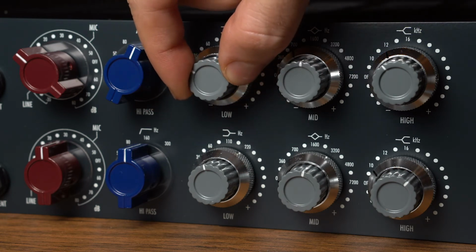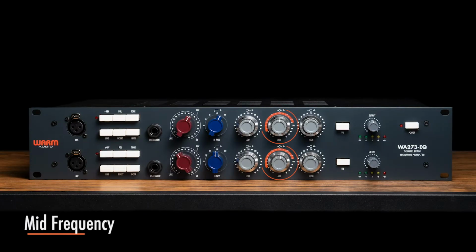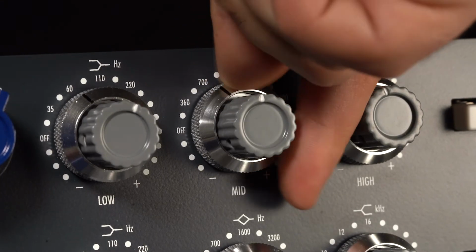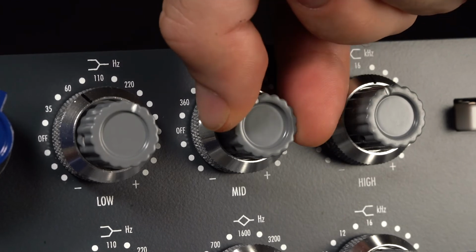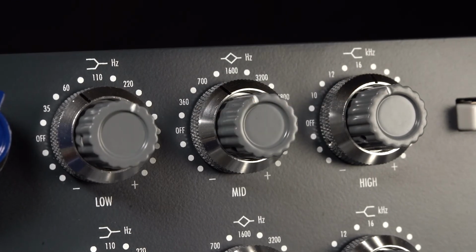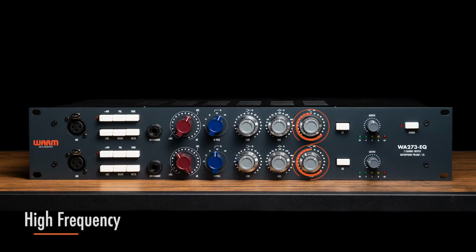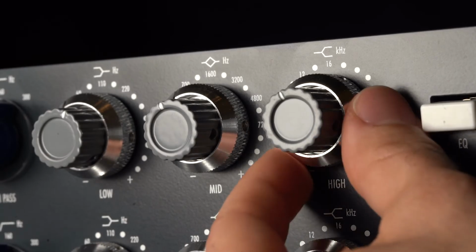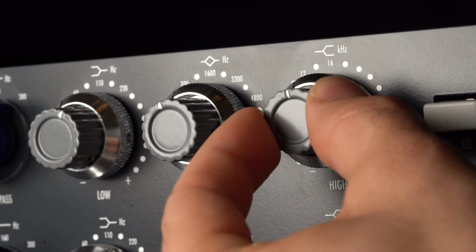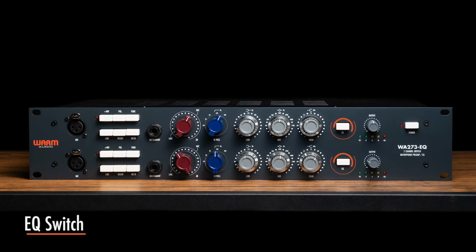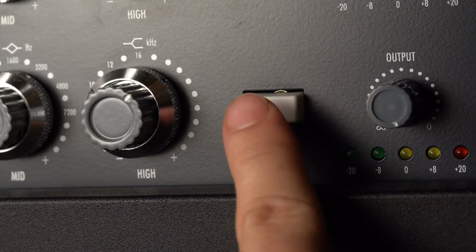Mid-frequency is a silky smooth plus-minus 18 dB peaking fixed Q with selectable center frequencies of 360 Hz, 700 Hz, 1600 Hz, 3200 Hz, 4800 Hz, and 7200 Hz. High frequency is a silky smooth plus-minus 16 dB fixed frequency shelving at 10 kHz, 12 kHz, and 16 kHz. The EQ switch engages the equalization circuit into the signal path.